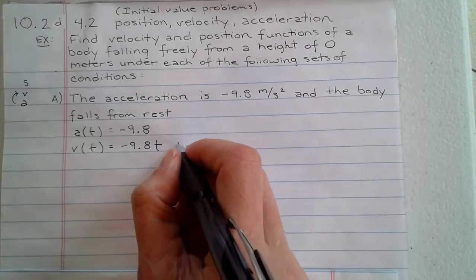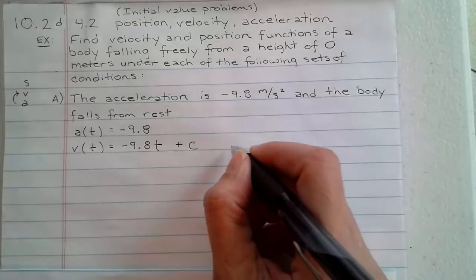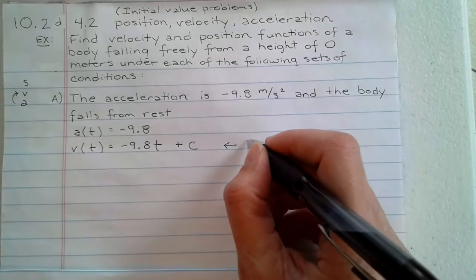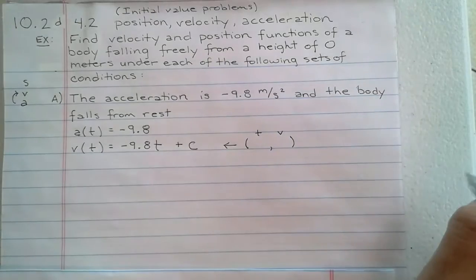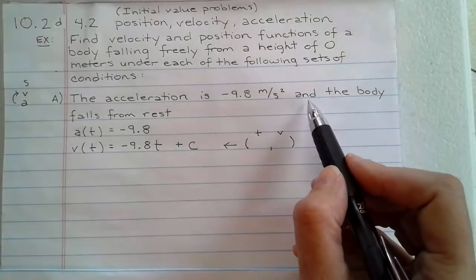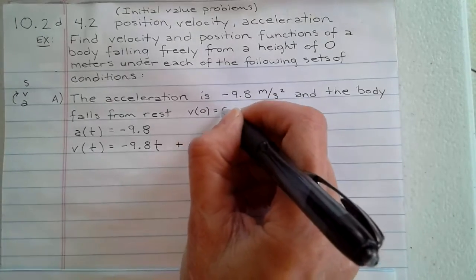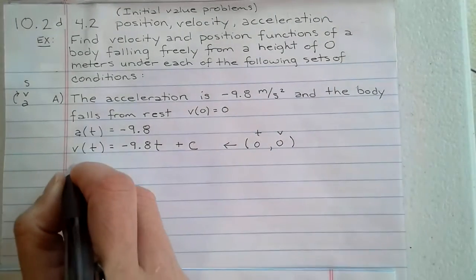And I hope you didn't forget that plus C, because we just mentioned that anytime you're finding an antiderivative, you have to acknowledge there could be a constant there. Alrighty, and then we need to plug in something. You can't move on to find position until you figure out what that constant is. So what we're trying to find, from all the gobbledygook given information that we've got, is whether we have a time and velocity point that we could plug in. And we totally do. It says that the body falls from rest. That means the thing's at rest at the start, so the velocity is 0. So I'm going to plug this in and solve for our constant.